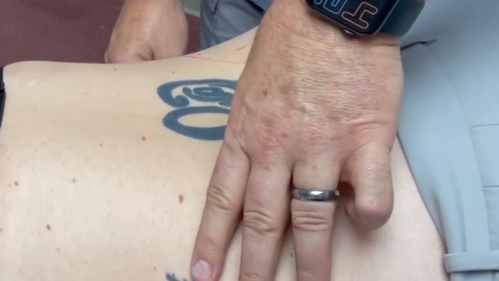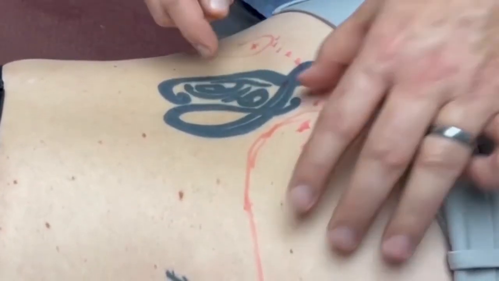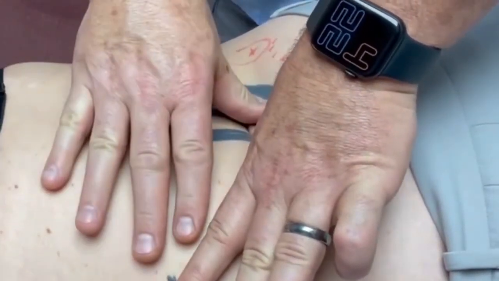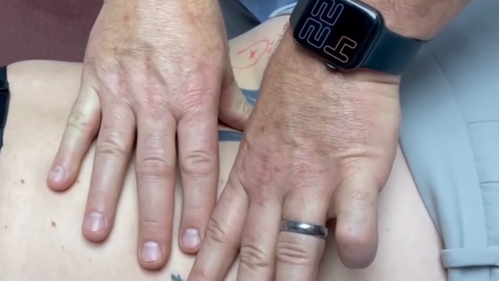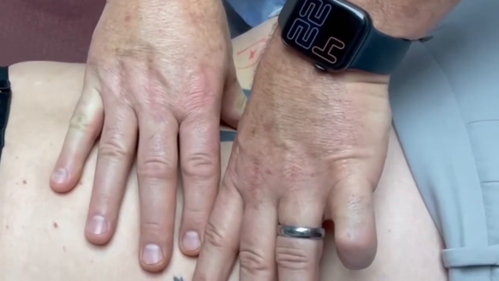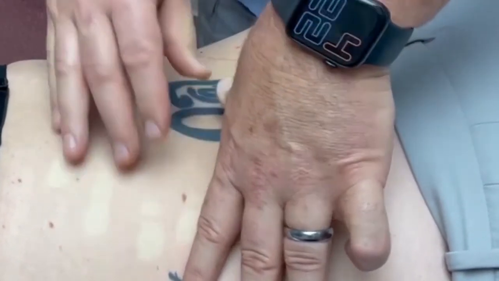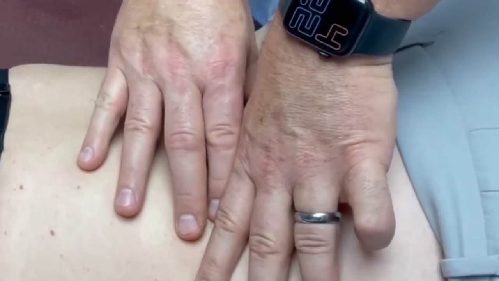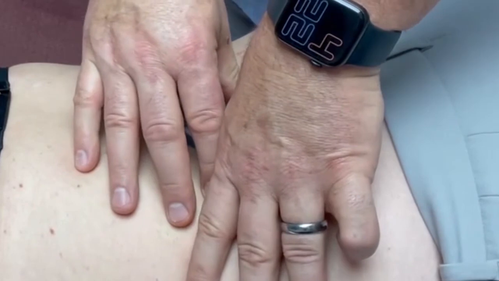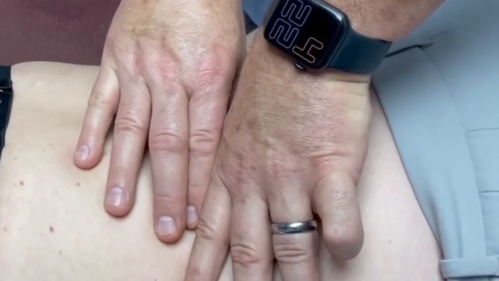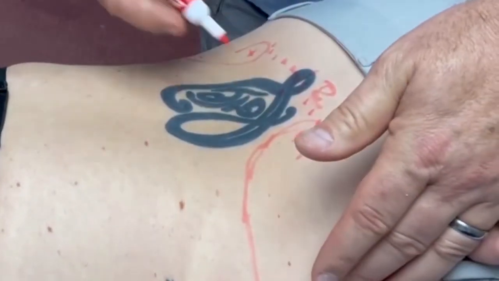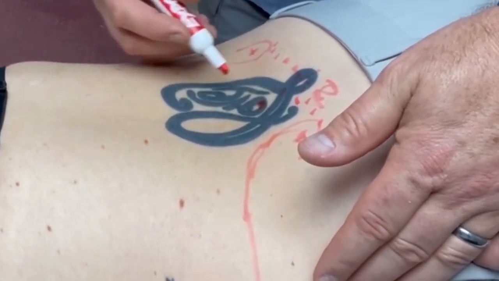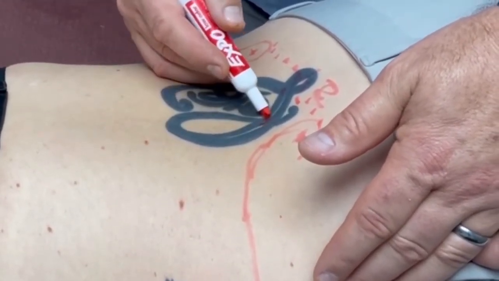If you want to differentiate between S1 and L5, you can come in with your thumb and another helping finger to bounce or spring that. L5 will move. S1 will not. So there's my L5. Okay, so here's 1, here's 5.